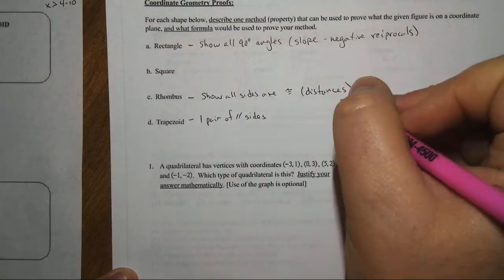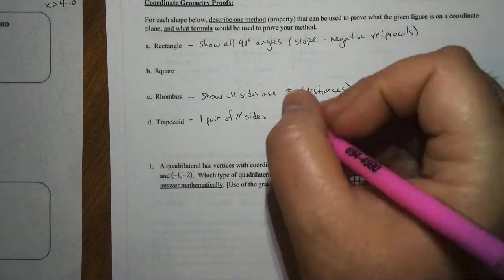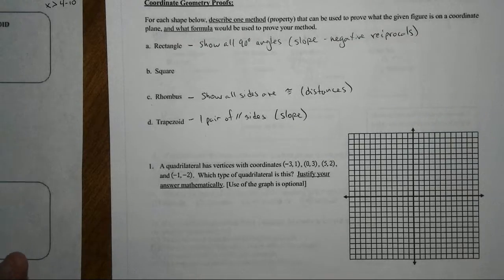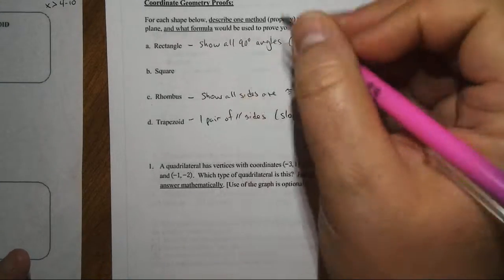Okay, trapezoid. All we need to show is that there's one pair of parallel sides. That's it. You can show the other sides aren't parallel, technically you don't have to. And the formula we're going to use here is the slope formula. All right, a square is going to be a combo of these two.